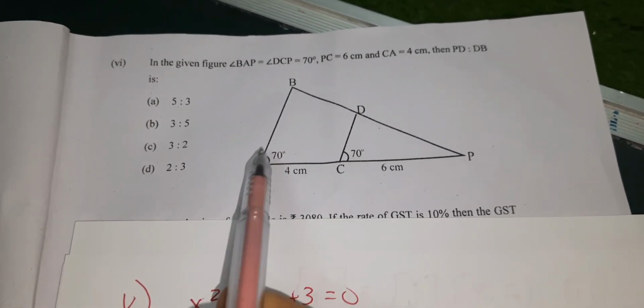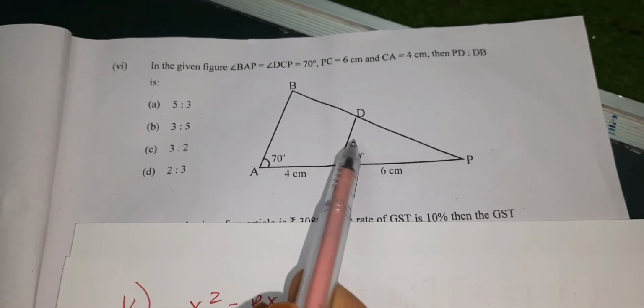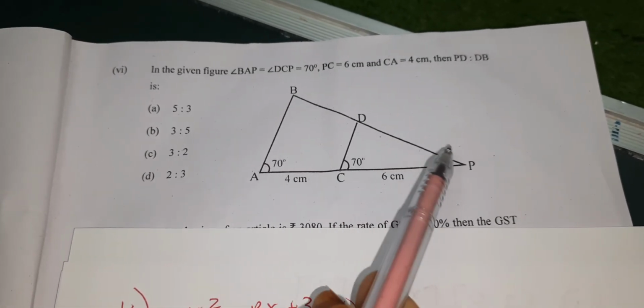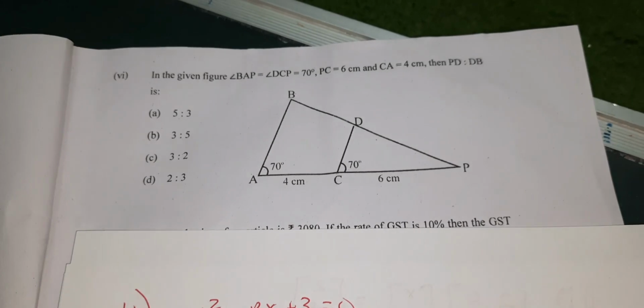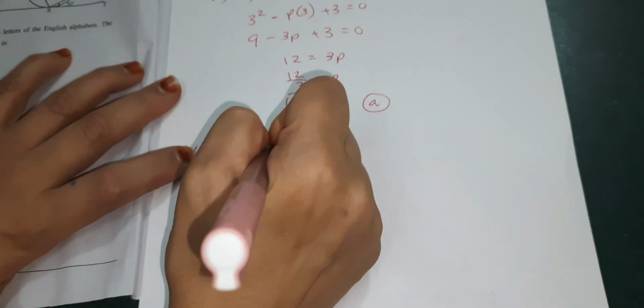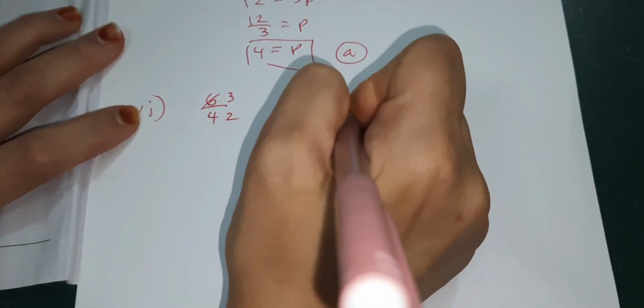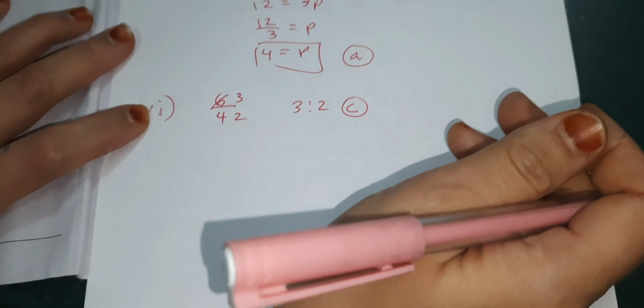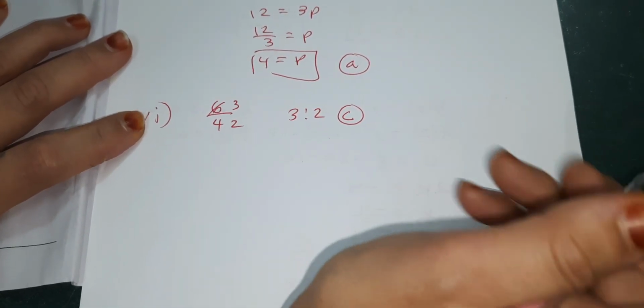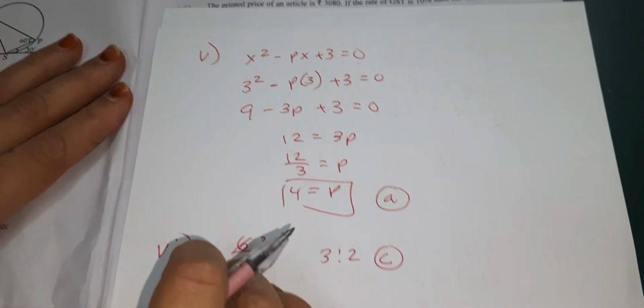You know that because both of these are 70 degrees, so that means the lines are parallel. So you can use BPT to say that the ratio is 6:4. You can simplify that to say that's 3:2. So that would be option C. 3:2 is PD ratio DB. Then the seventh one.